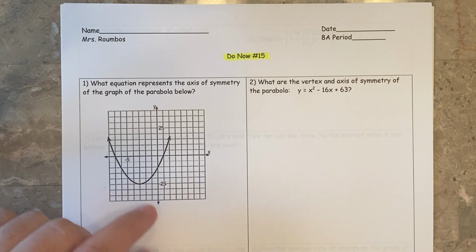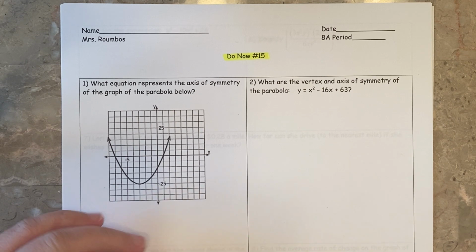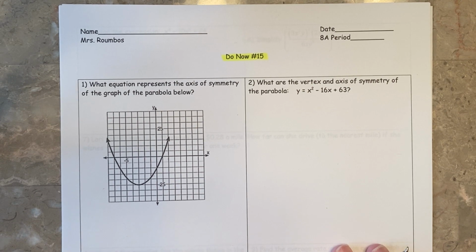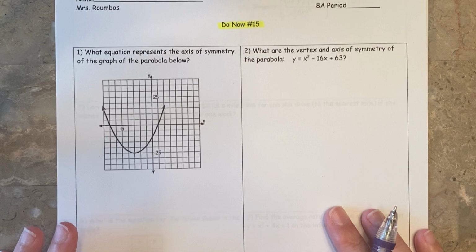This is a video to go over do now number 15 for our Regents review. Please make sure you post all these pages for me on Google Classroom so you get credit for the classwork. And yeah, today's is just a bunch of different things, so there's no specific topic.